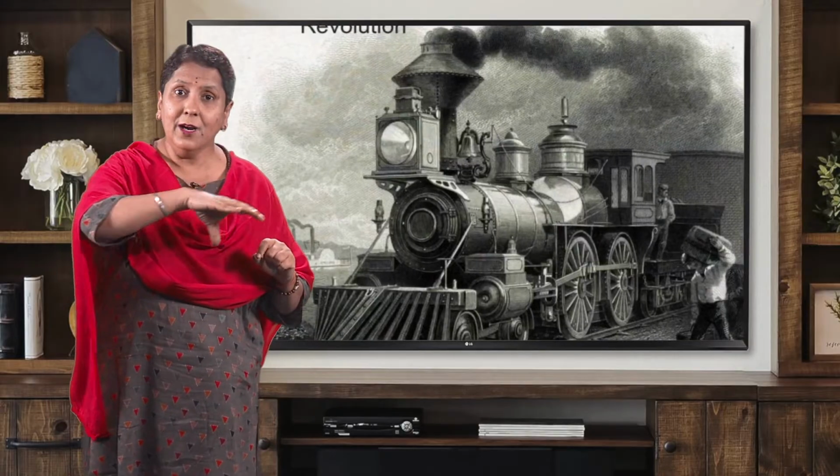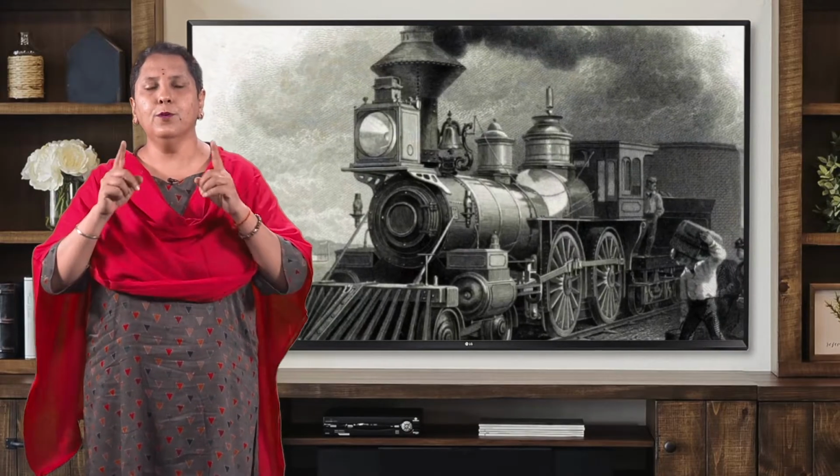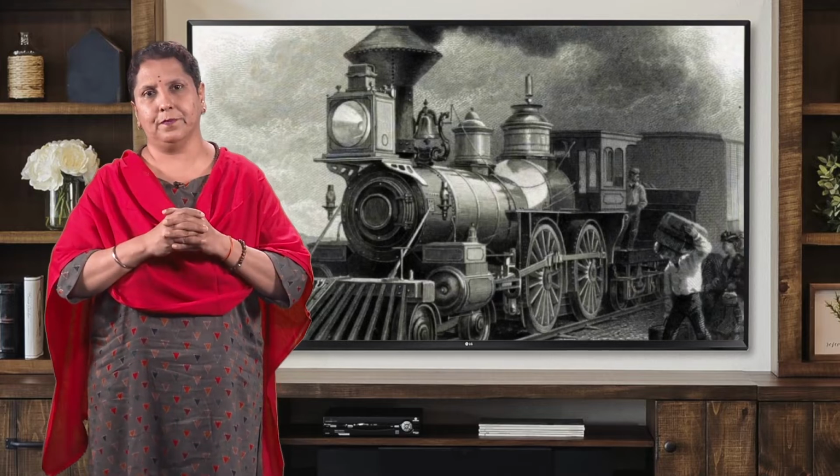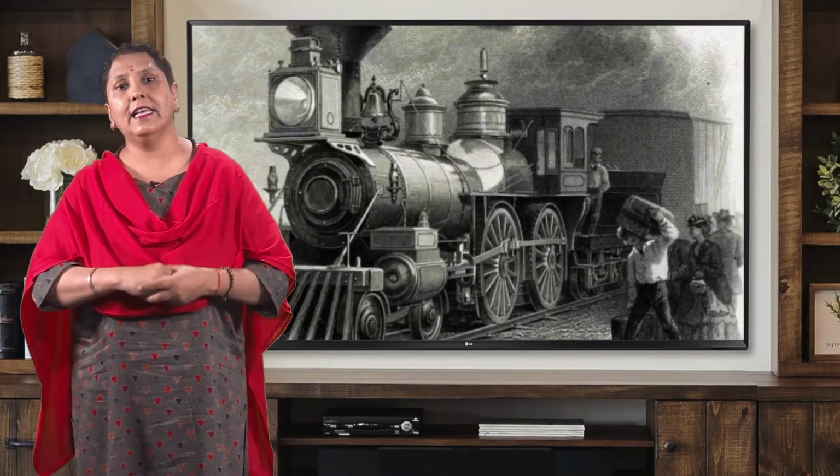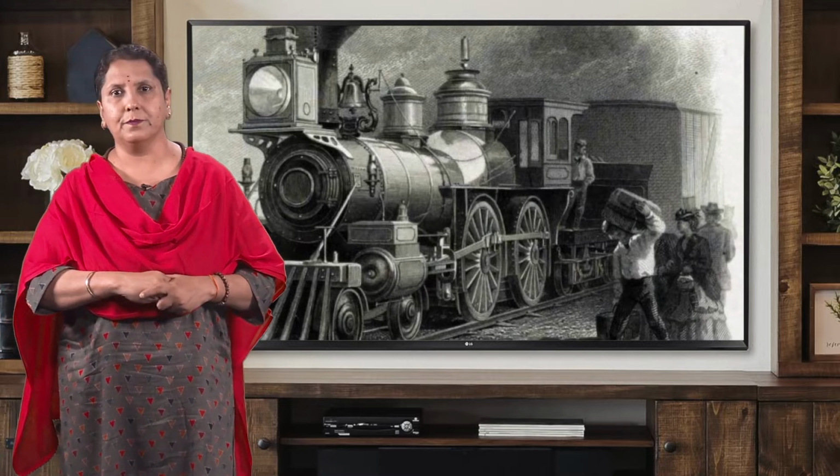The demand for coal skyrocketed throughout the Industrial Revolution and also beyond, as it would be needed to run not only the factories used to produce manufactured goods, but also the railroads and steamships used for transporting them. Transportation, communication and banking developed during the Industrial Revolution.